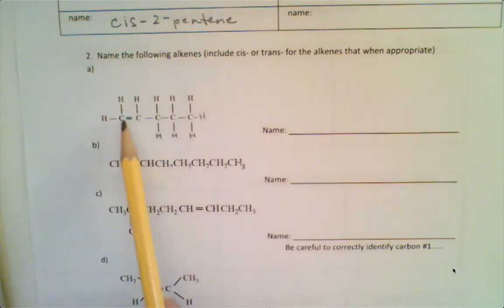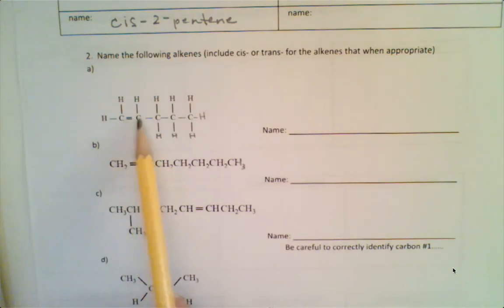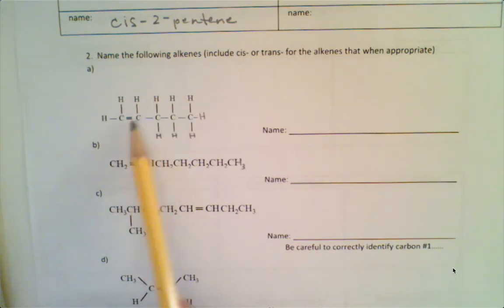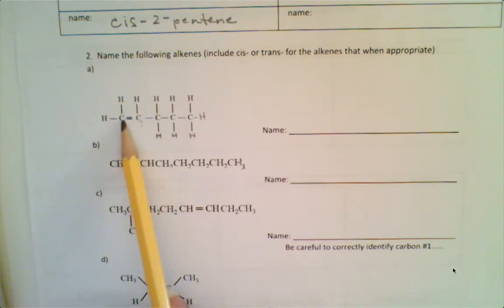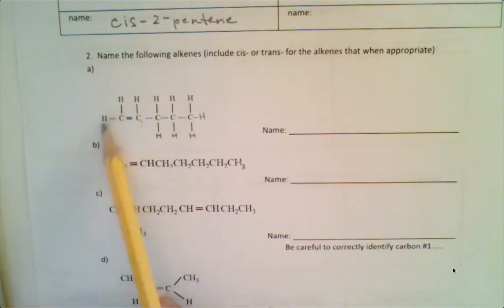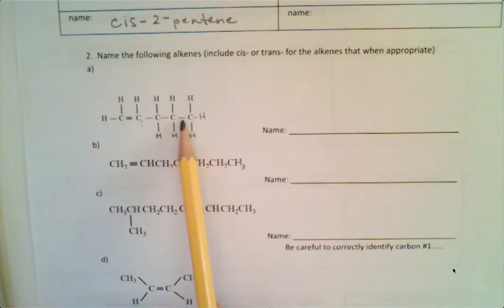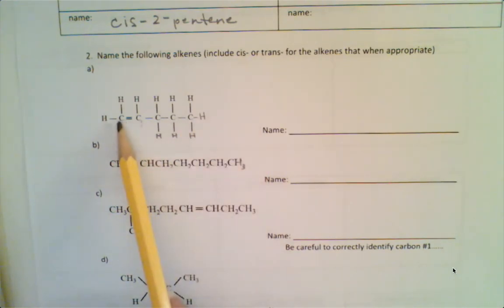So remember, what you want to do is take a look at the carbons where the double bond is located, and if you have 2 different atoms or functional groups attached to each carbon partaking in the double bond, then you in fact have a geometric isomer. In this case, because this carbon has 2 hydrogens attached, it's not 2 different atoms, so this is not a geometric isomer. You would just name it like you normally would. You've got 5 carbons, so this would just be 1-pentene. You're going to go through and do that for each of them.